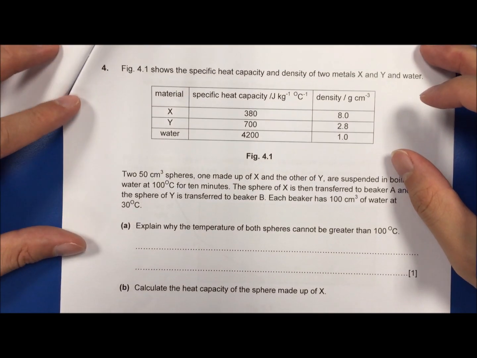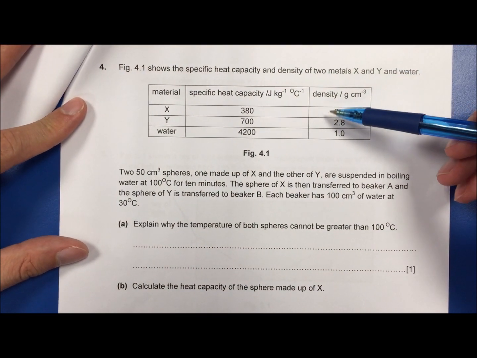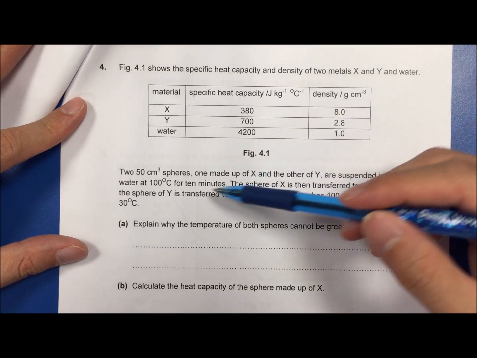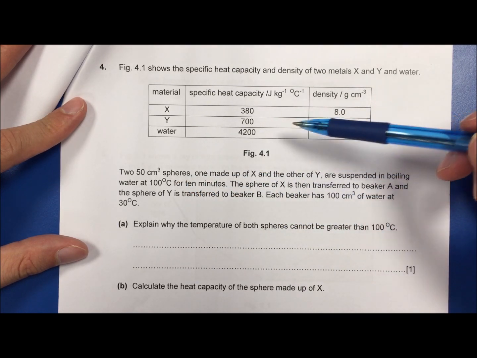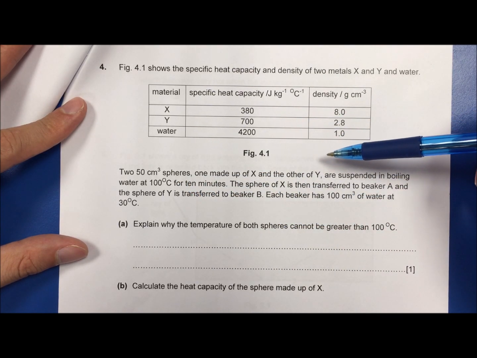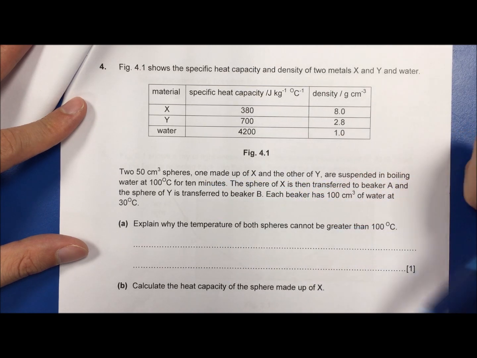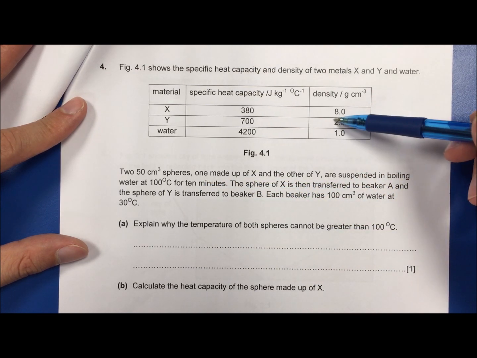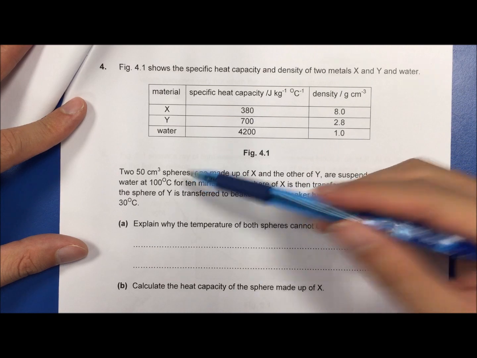Okay, question 4 is the tricky one. Why am I saying that this is tricky? Because the density is different and your volume is, I think it's different as well, right? Oh, wait a minute. Oh, okay, so it's the density that is different, volume is the same.